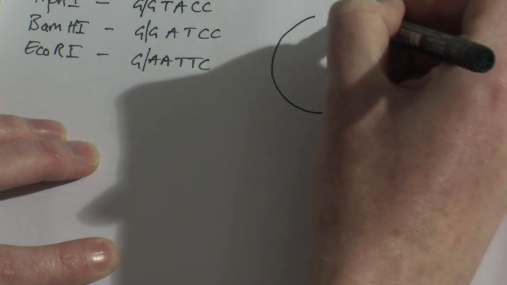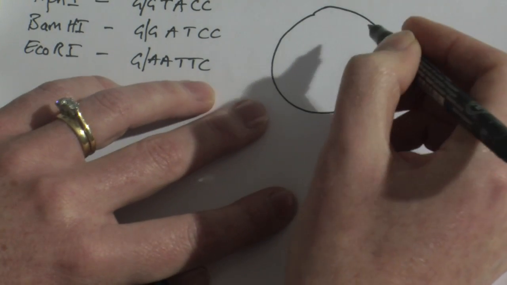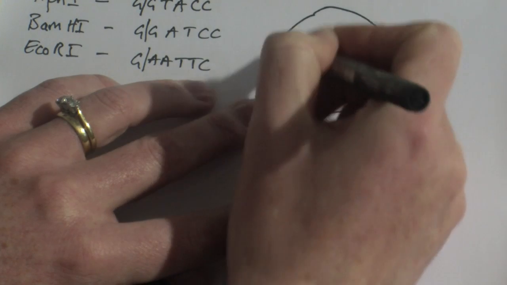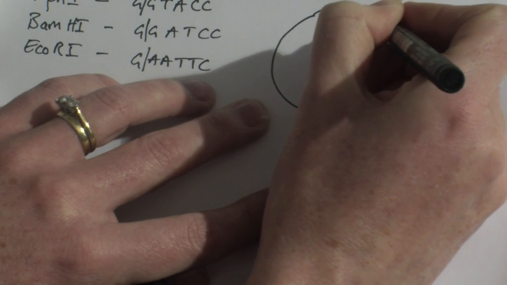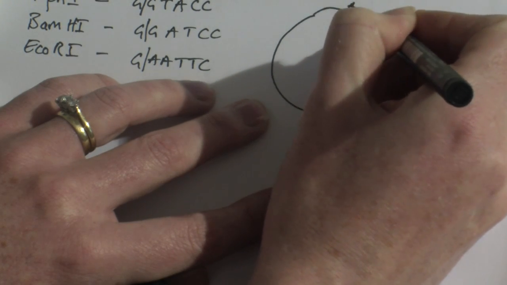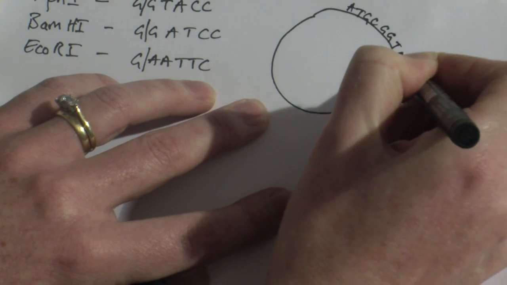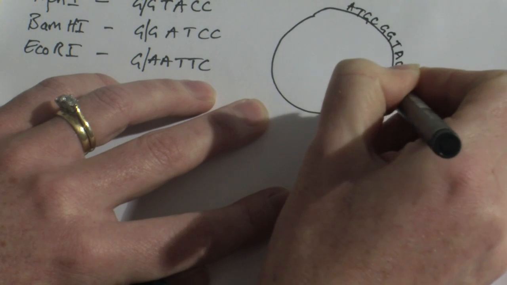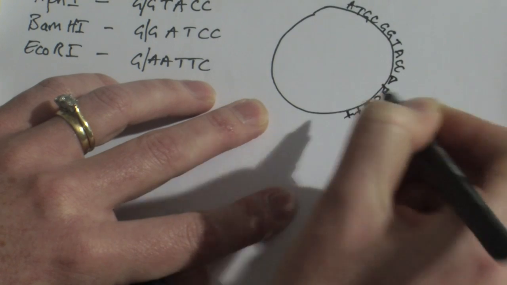Now, if you can imagine our circular plasmid like this, double-stranded DNA with a whole sequence of unknown nucleotides. Now, if our plasmid had sequence ADGC, I'm making it up, and then GGTACC, and carried on AACCTT around here.